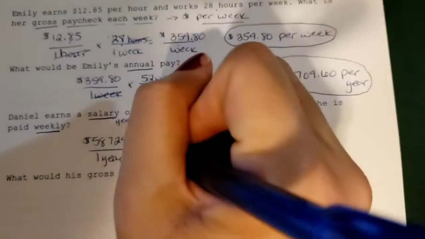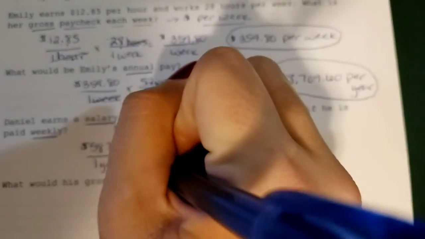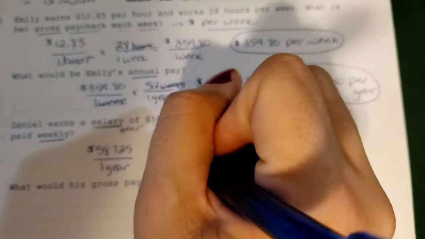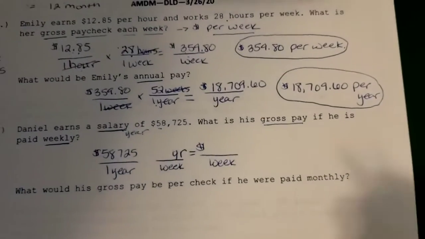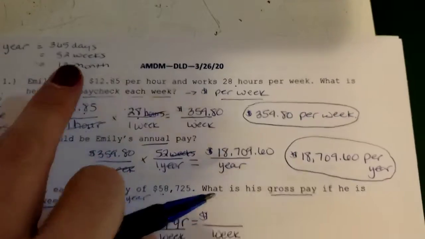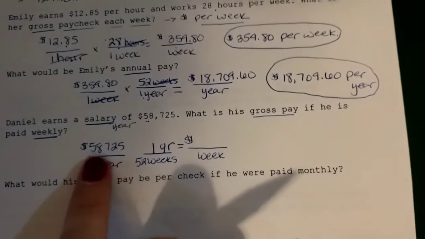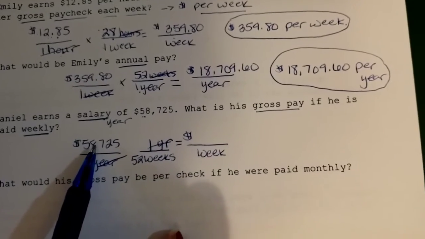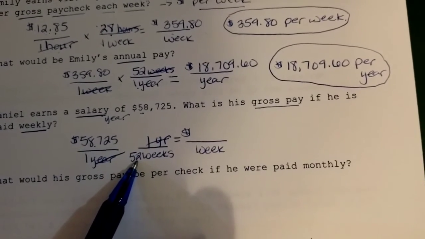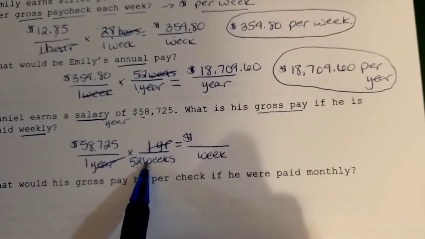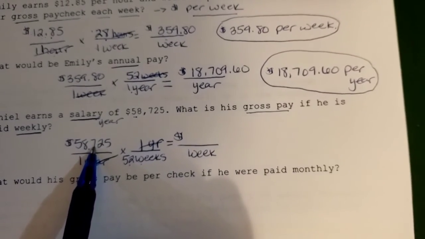And now I know I want weeks to be on the bottom, and I want years to be up here. I'm running out of room, so I'm going to abbreviate YR for year. So 1 year in this case is 52 weeks. So in this case, my years would cancel out and I end up with a division problem. 58,725 divided by 52 weeks, because if we multiply these two fractions, the 52 is on the bottom, the 58,725 is on the top.